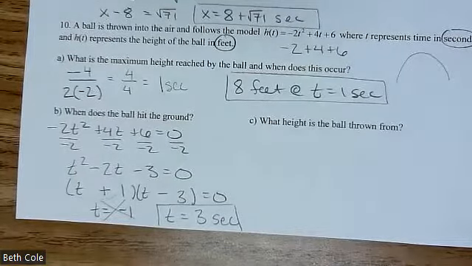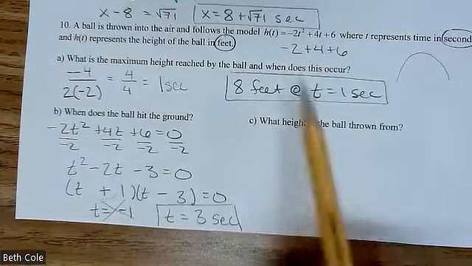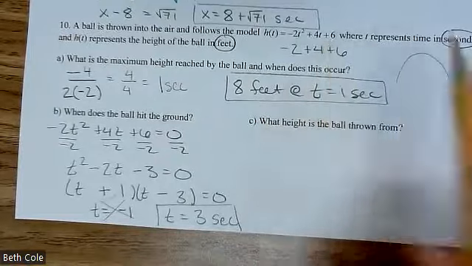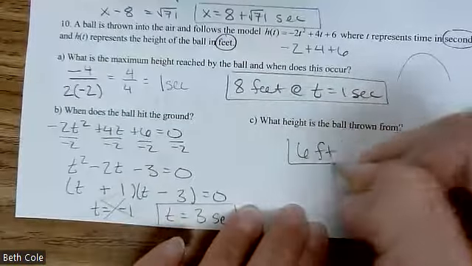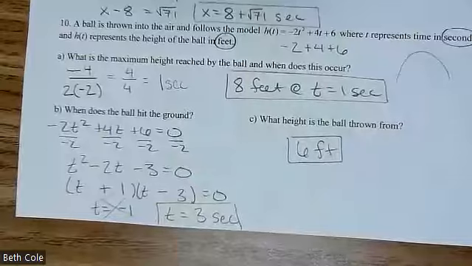From what height is the ball thrown? That's initial velocity. You plug in 0, 6 feet. Yeah, right.